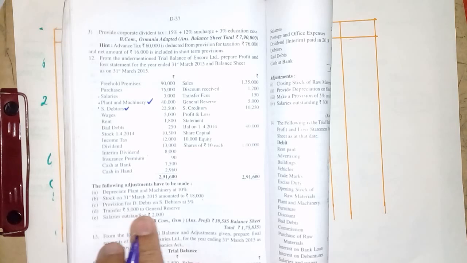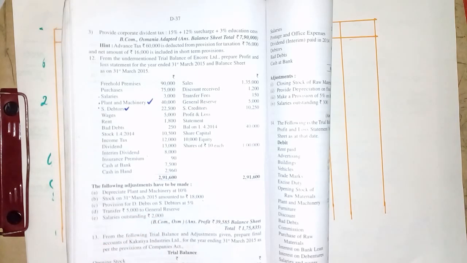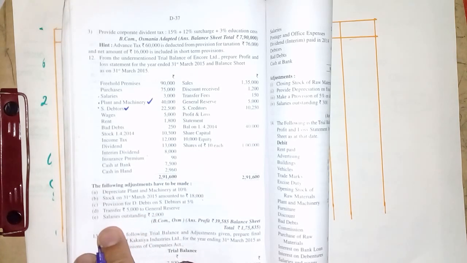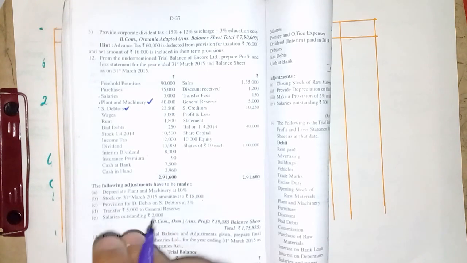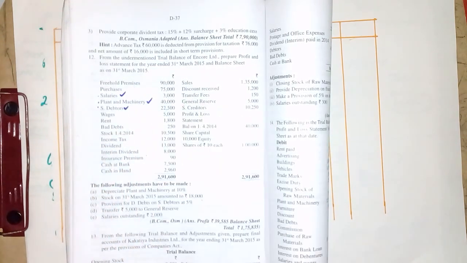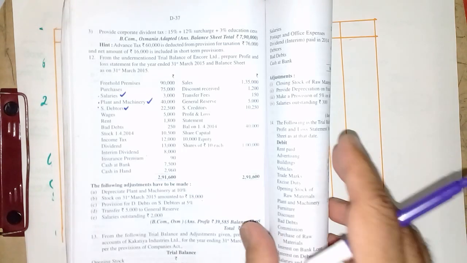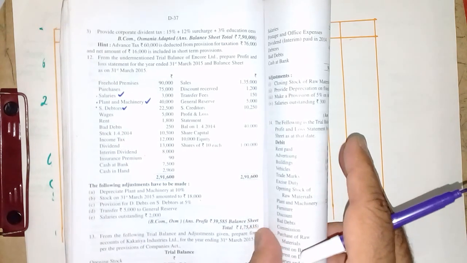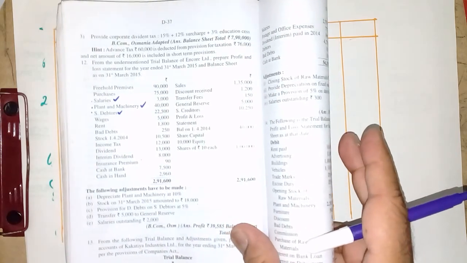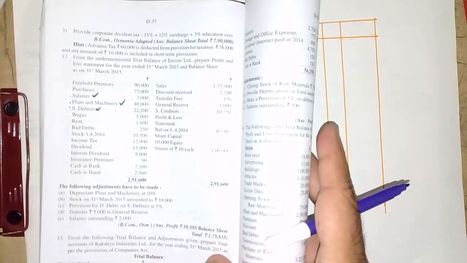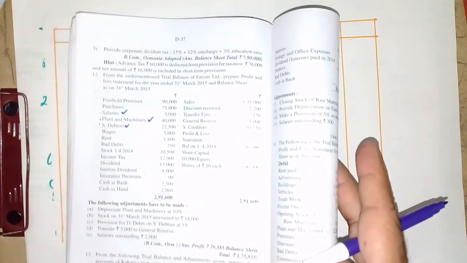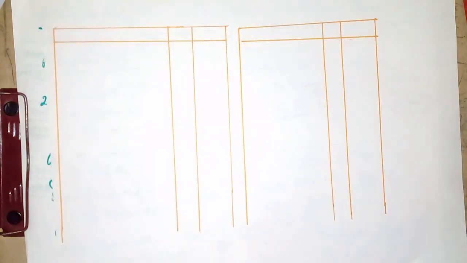And transfer 5,000 to general reserve, that we will do while preparing reserves and surplus. And the salaries outstanding, so we will tick the salaries. So once we read all the adjustments, we'll proceed with preparation. As you are already aware, I have discussed the format in my earlier video. I will share the link in the description box. You can watch the earlier video to understand the format of financial statement, right?